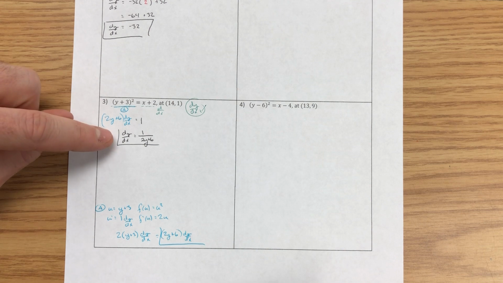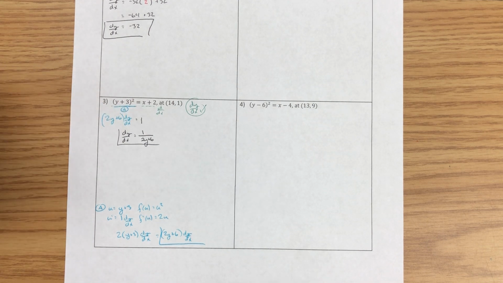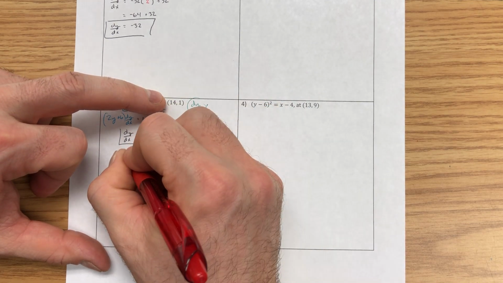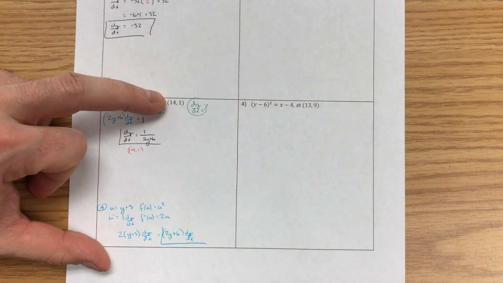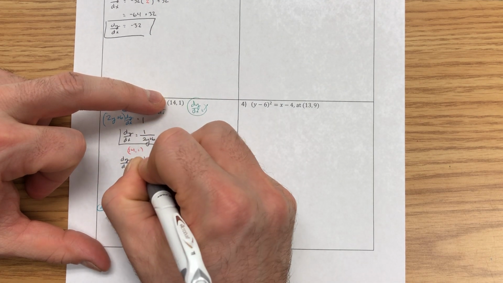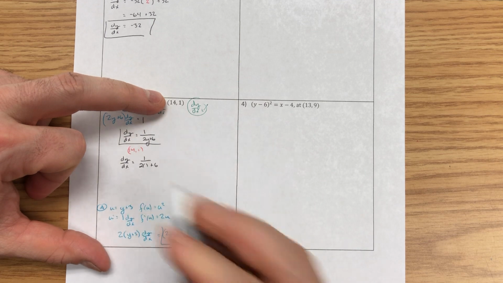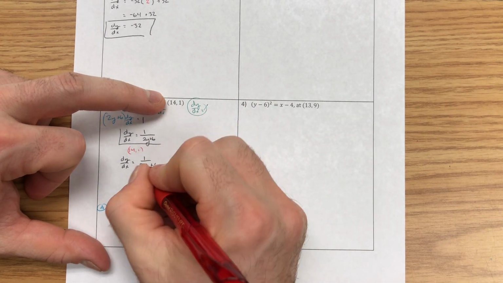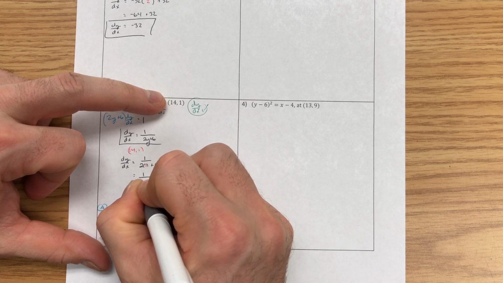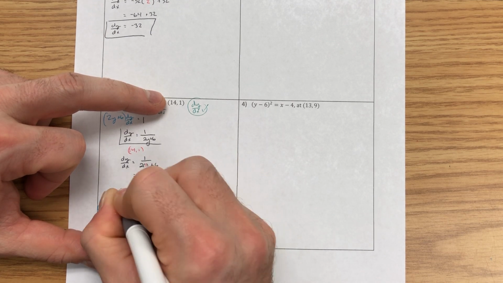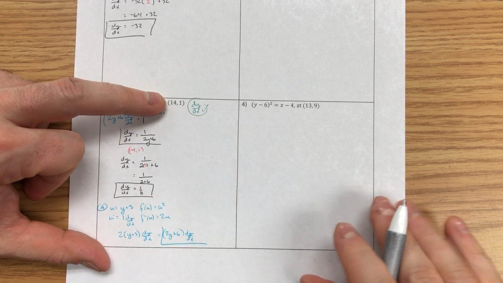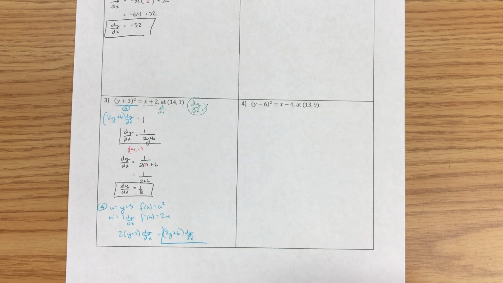Not bad. There's the formula for the slope at any given point. What point? Well, (14, 1). So let's go ahead and plug in those values. In this case, I'm going to plug in the value of y, which is 1. So I get 1 over 2 plus 6, which is 1/8. Boom. And there we go.